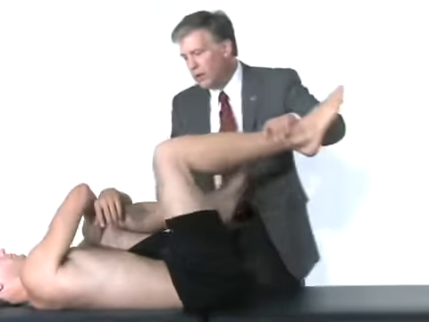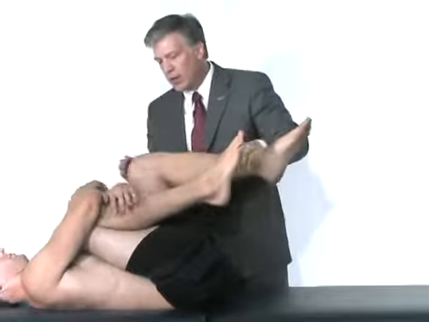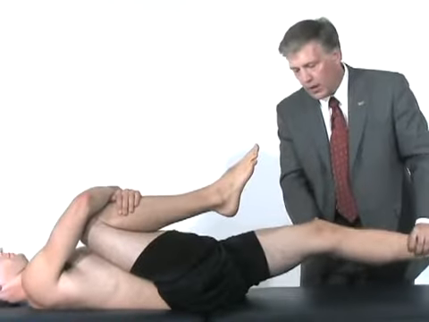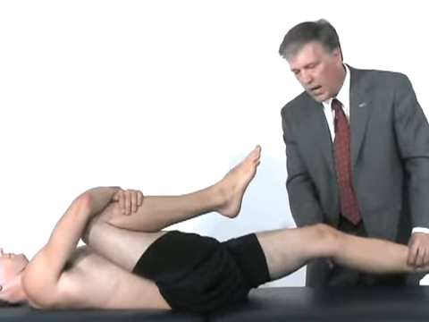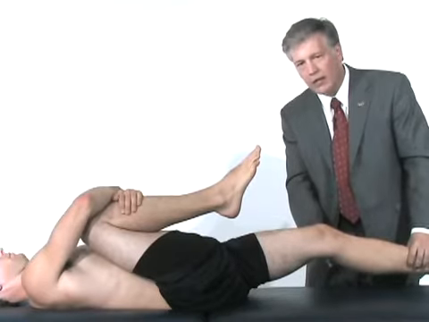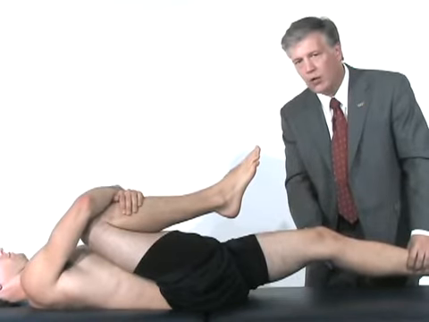Now we're going to switch sides, hold that guy up, bring this down. Now if his leg stopped here, would not come down any more than this, this would be a sign that he had a hip flexion contracture on the left side.